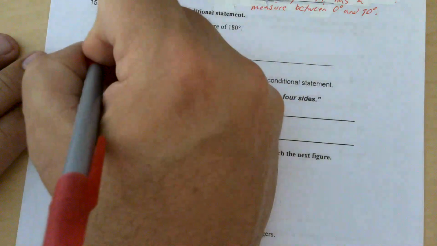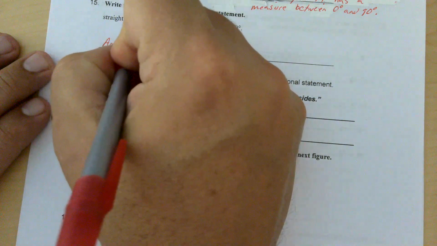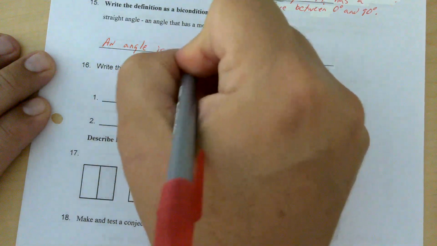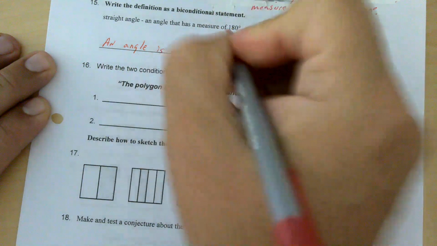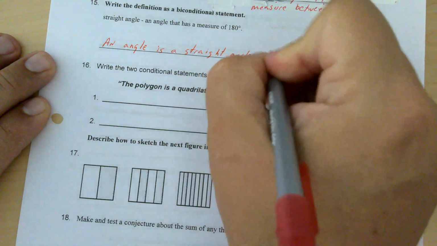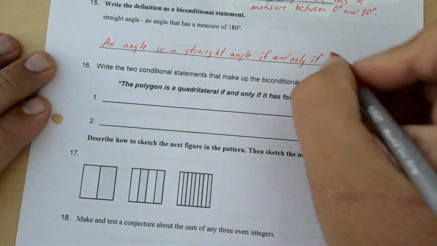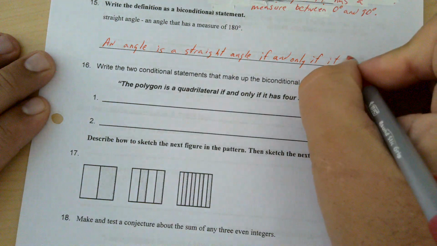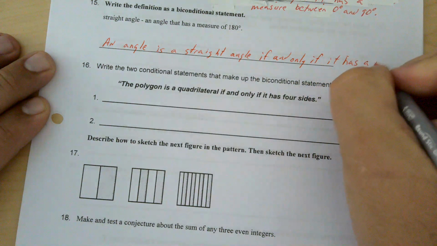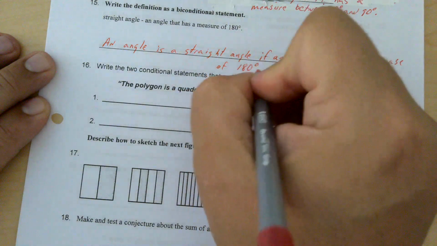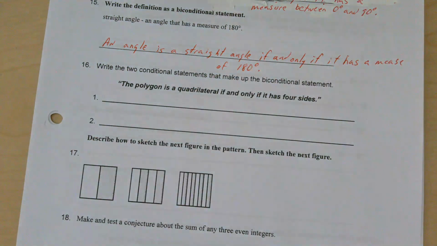So I can just say an angle is a straight angle if and only if it has a measure of 180 degrees.